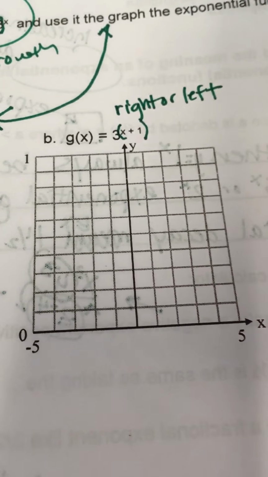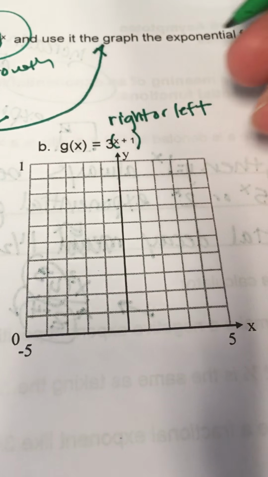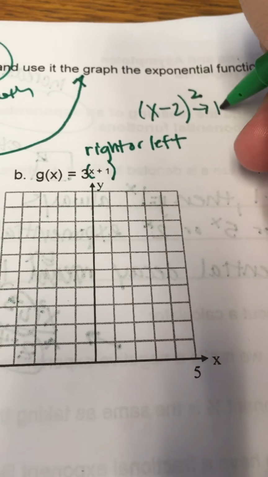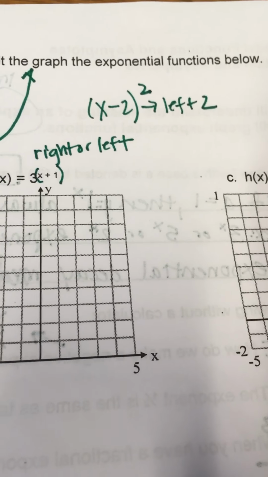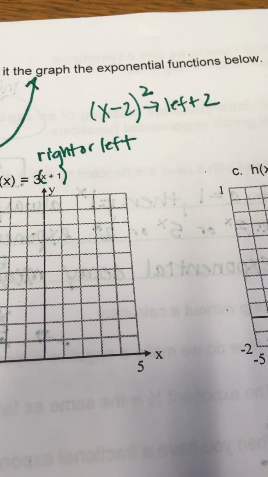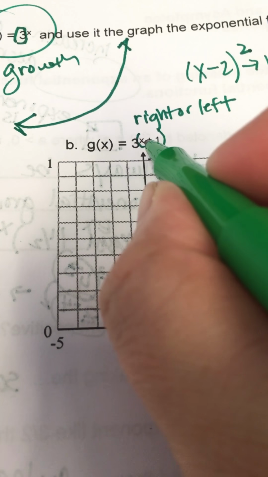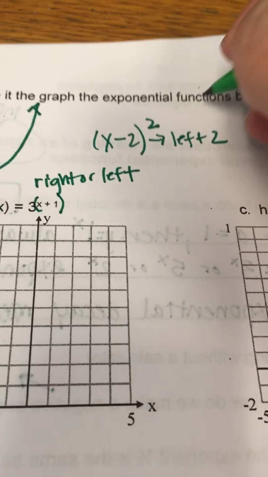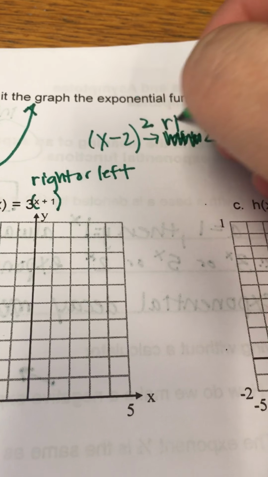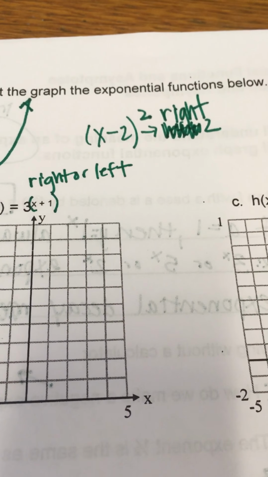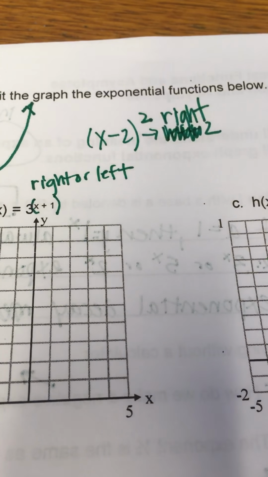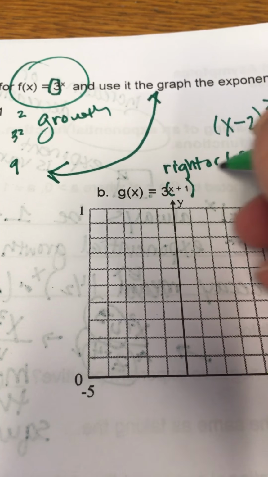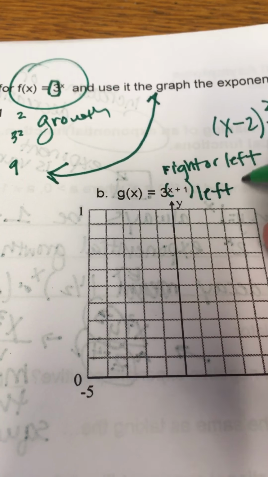Okay, so when we did the functions before, something to the x power, if I had like x minus 2 squared, we move the graph of x squared right 2. Like I said, it's the opposite of what it is. So if it's a minus 2, we actually go to the right 2. So when we do this x plus 1, since it's a plus 1, we actually go left 1.